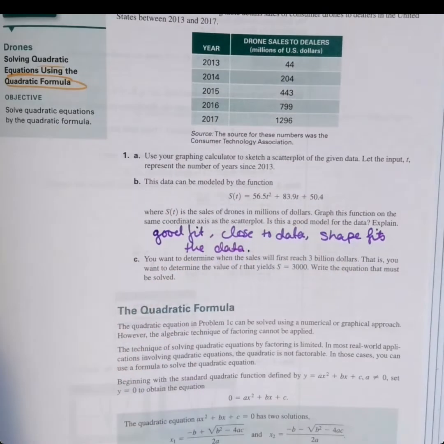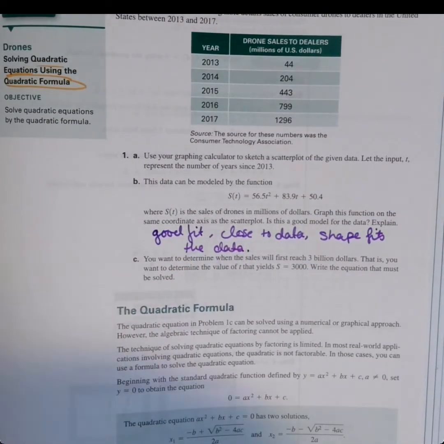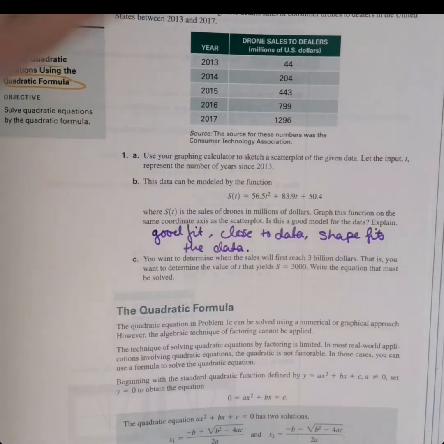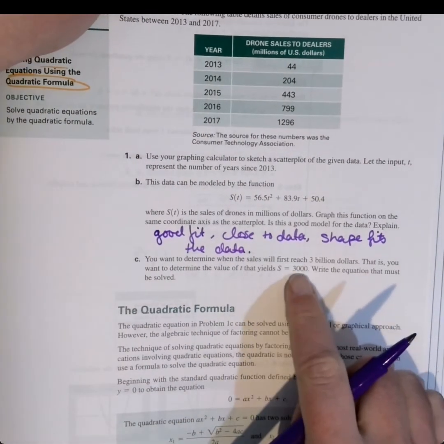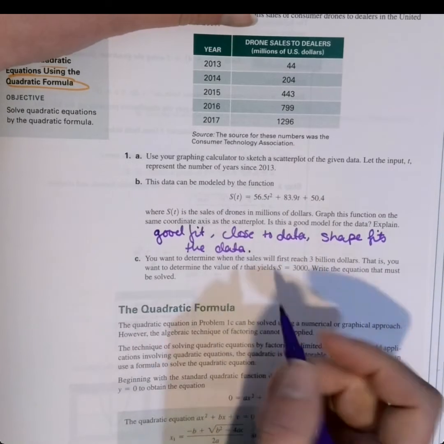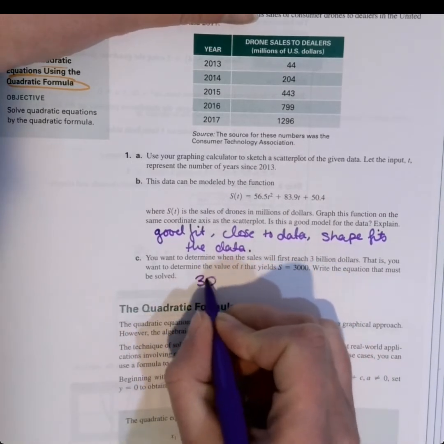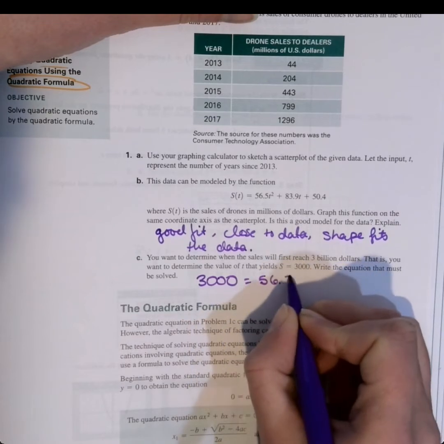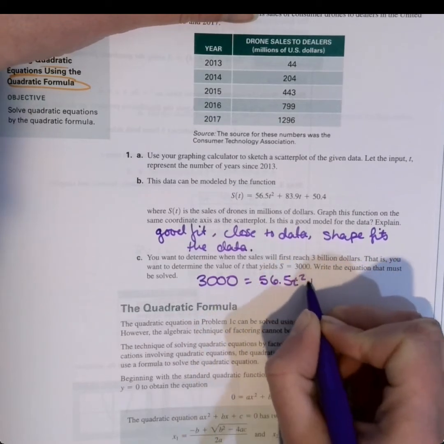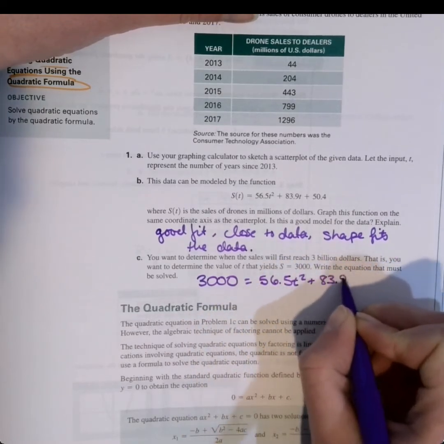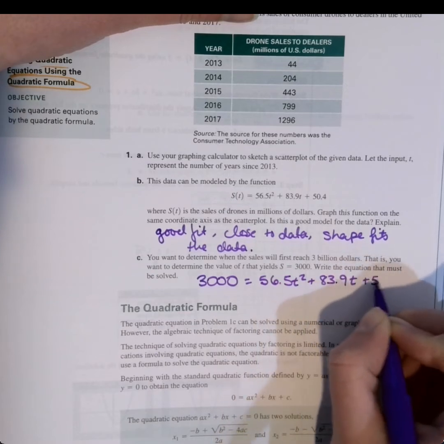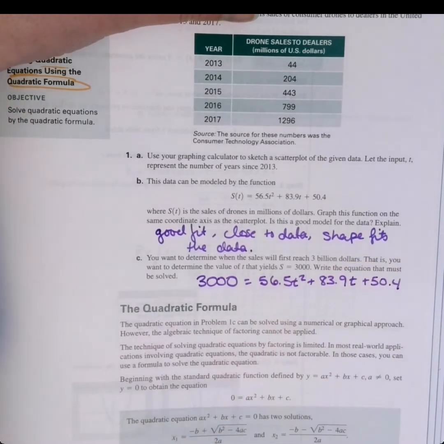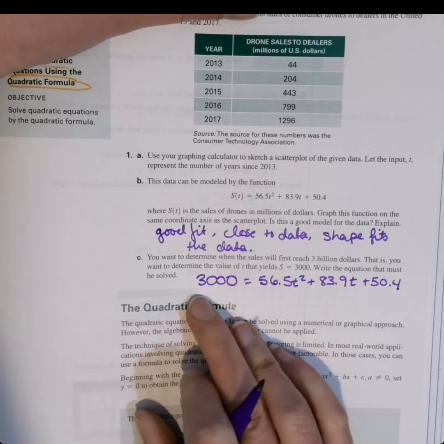All right. So we want to determine when sales will first reach 3 billion. Write the equation that must be solved. This is in millions, so 3 billion is 3,000 million. So we would take 3,000 and plug it in for the output, 56.5 t squared plus 83.9t plus 50.4. Of course, we can solve this graphically by graphing y equals 3,000.